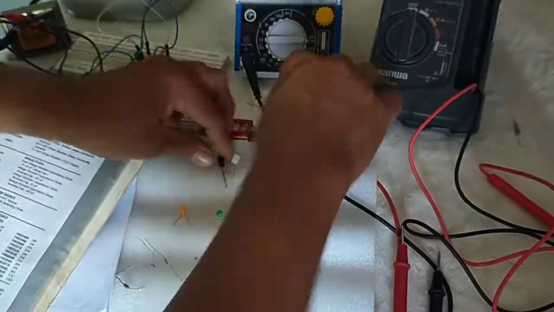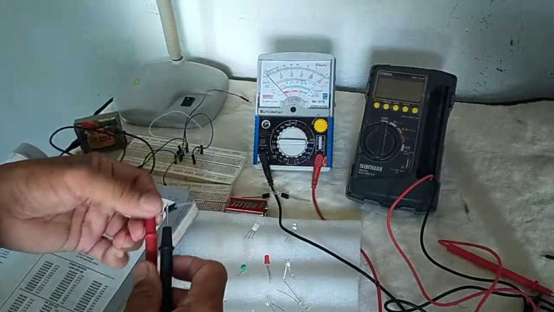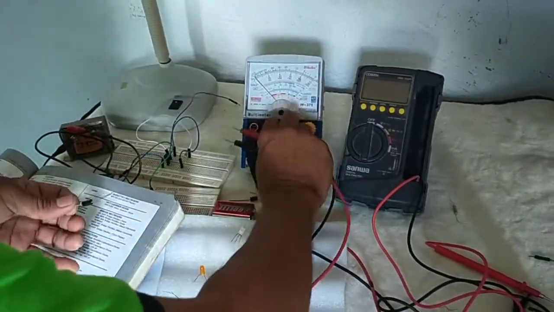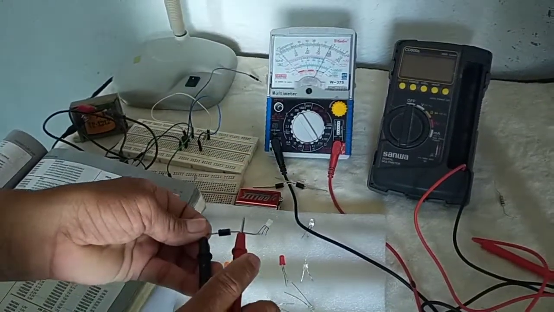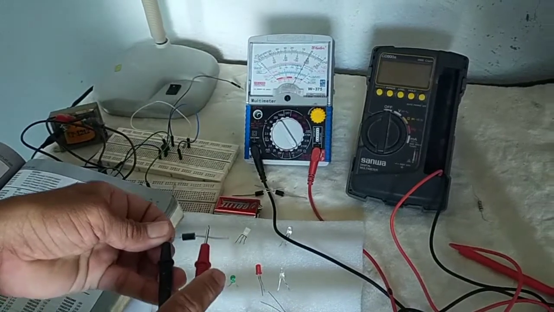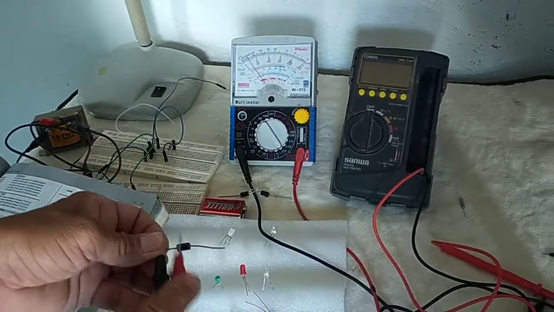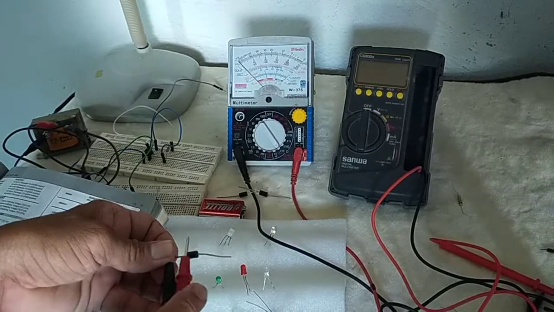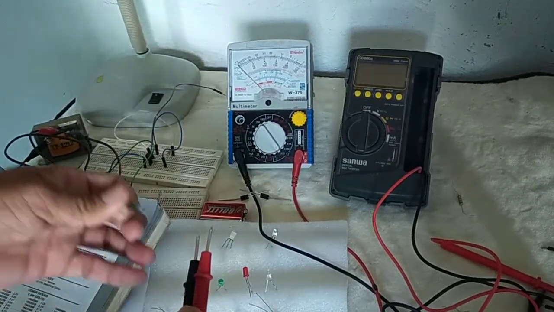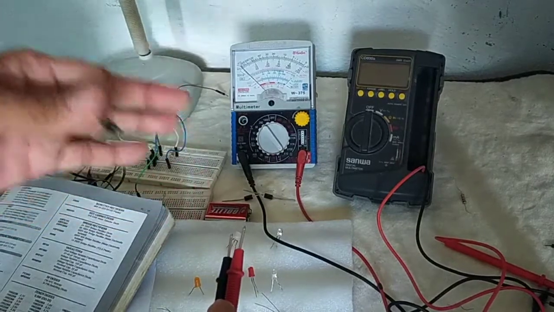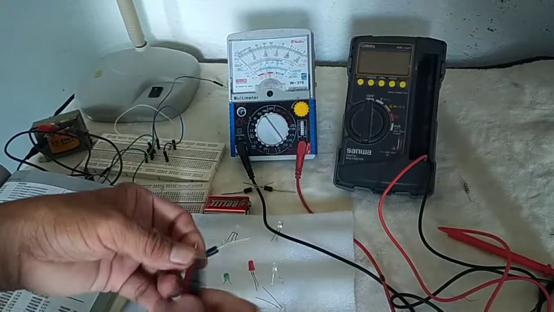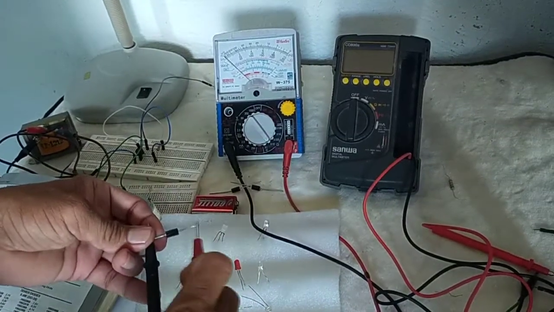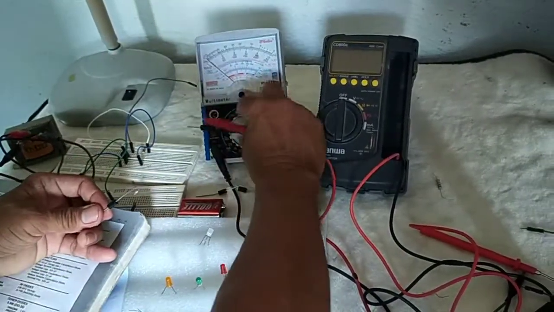Unlike this rectifier diode we have here, okay, use times 10. The pointer deflects. It is forward bias. The voltage there is 0.5 to 0.7 volts, the biasing voltage. That is the barrier voltage or the biasing voltage at forward bias. But when it is reversed, there is no deflection of the pointer even if you are using the highest range.